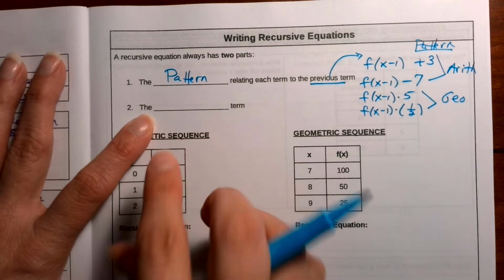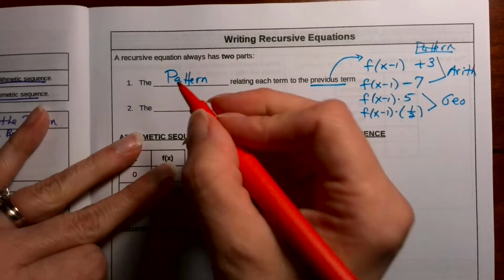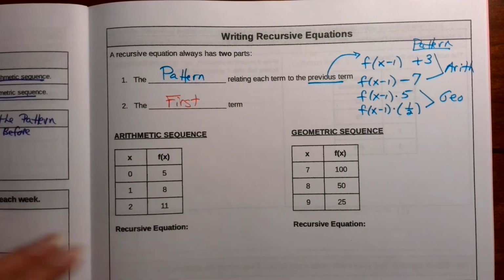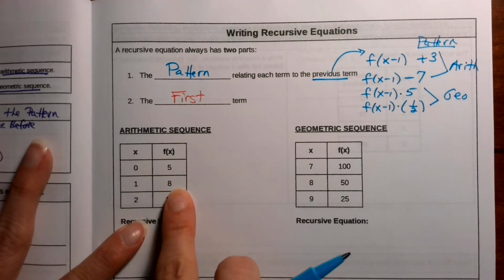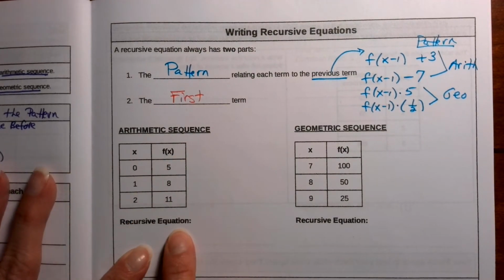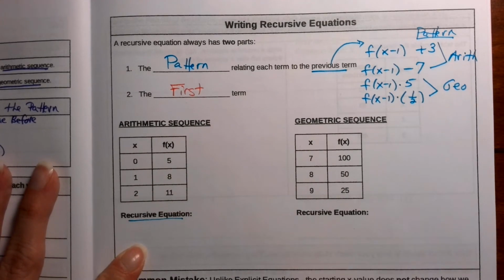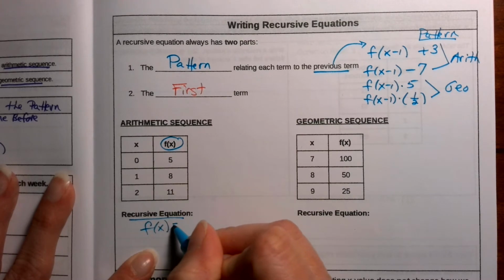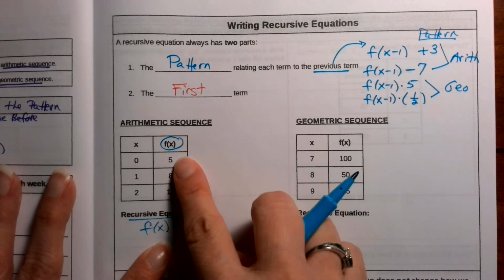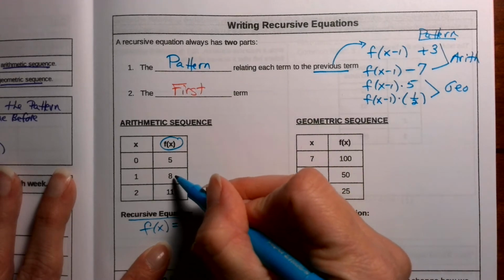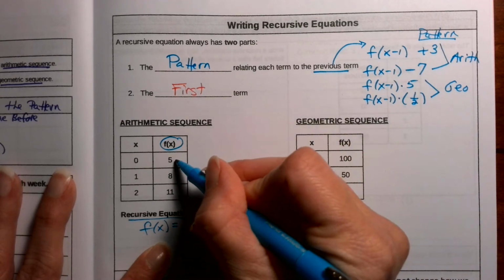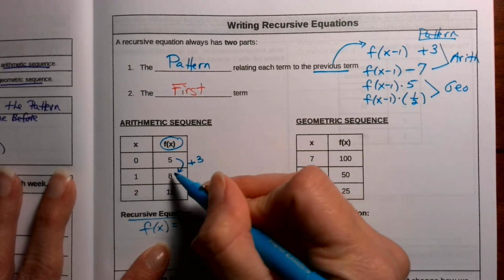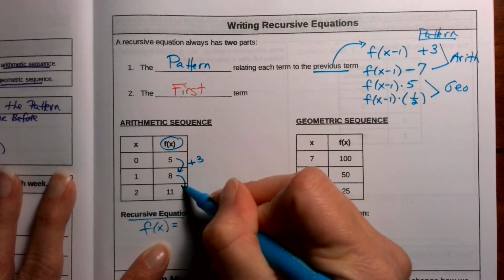And the second part that you always have to include is the first term. You can't fill out a chart unless I get you started. Take a look at this sequence right here. The recursive equation is always going to start like we did before. Our y variable, or our function name, is f of x. So you study these numbers and ask, how do I get the next term? I take the one before it and I add 3. I take the previous term and I add 3.